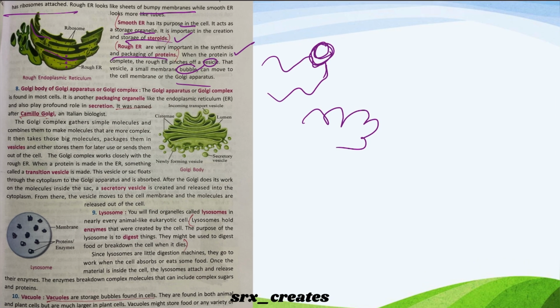Now Golgi apparatus, which is found in most of the cells, is a packaging organelle with ER, has a profound role in secretion and was named after Camillo Golgi. Now Golgi complex gathers simple molecules and combines them to make more complex ones. It takes big molecules and packages them into vesicles. This is the vesicle, as I said, and it either stores them or sends them out of the cell. Means if they require it, store it; if not required, they just leave it out.